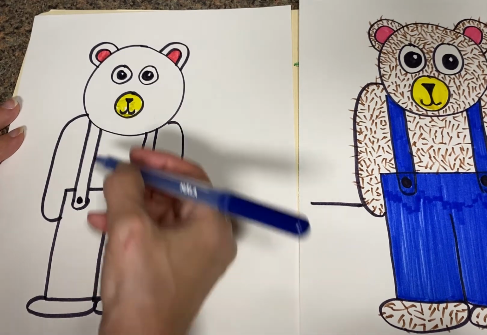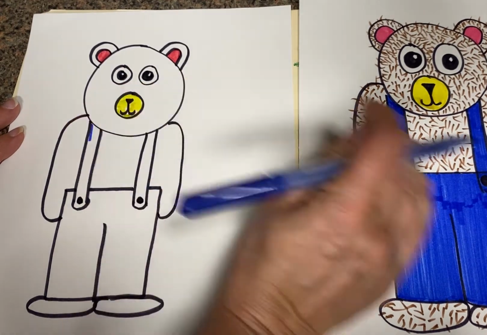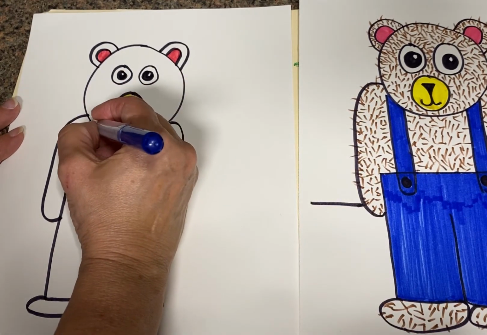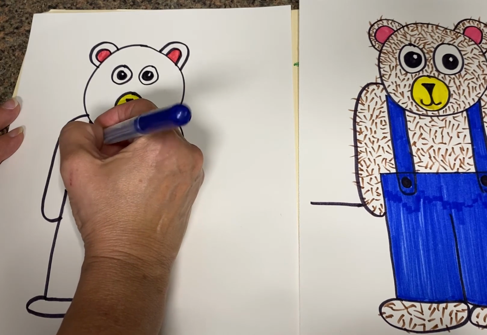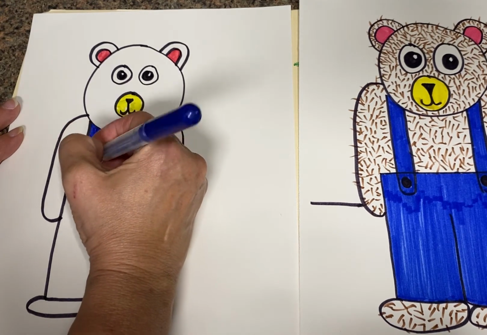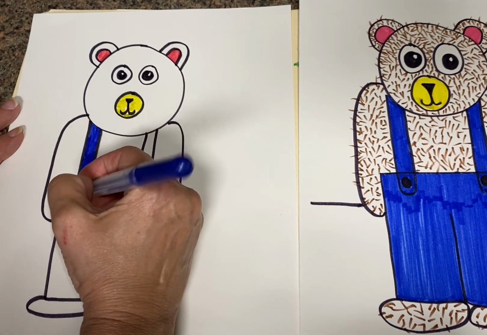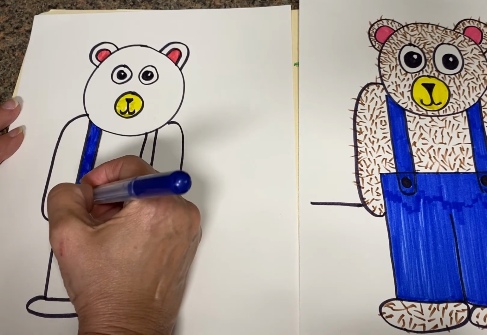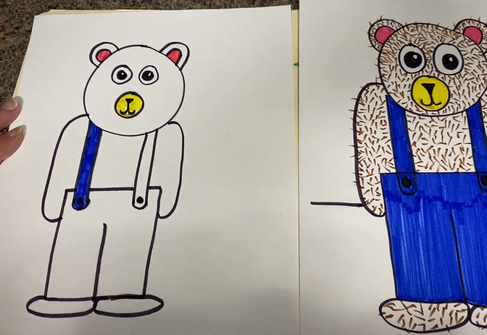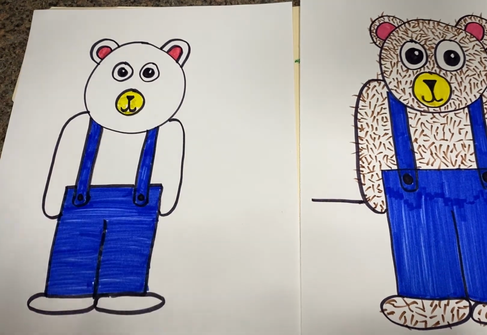All right, so now we do the pants. Now I did blue over here, so I'm going to do blue over here too. But you go ahead and color your pants. This might take a little bit of time, and so we might start and stop or go fast or something. But go ahead and color your pants. If you did not stop your video to do your pants, stop it in just a moment and get your pants done and then come back to us.